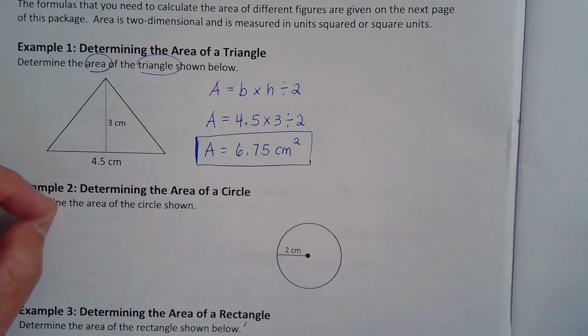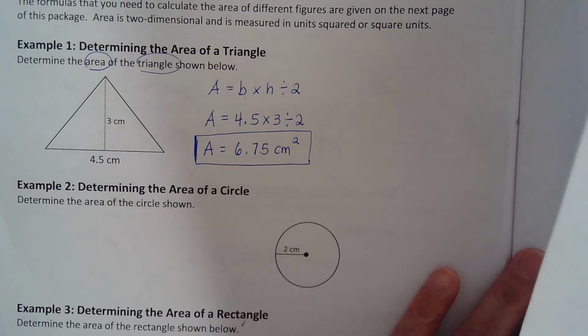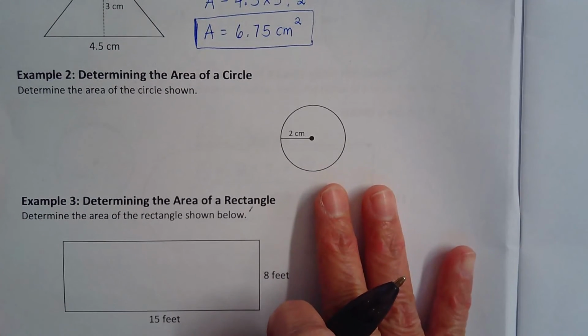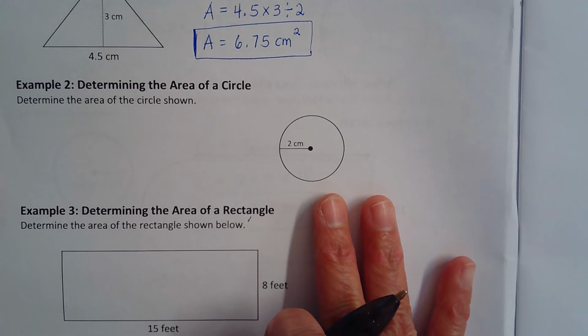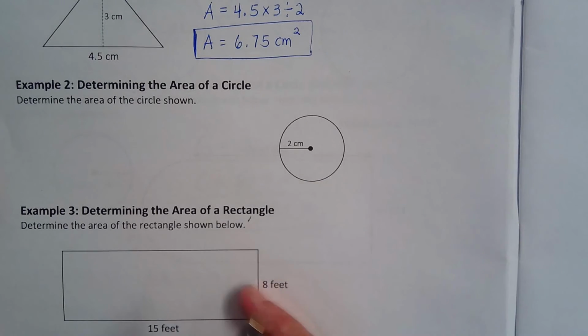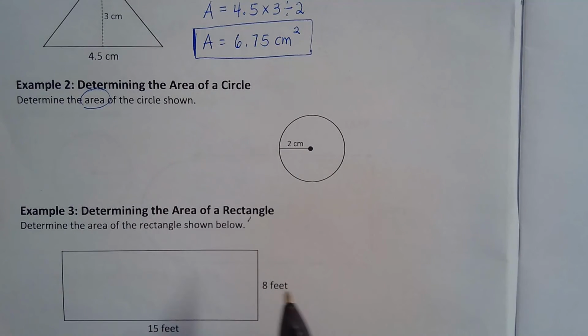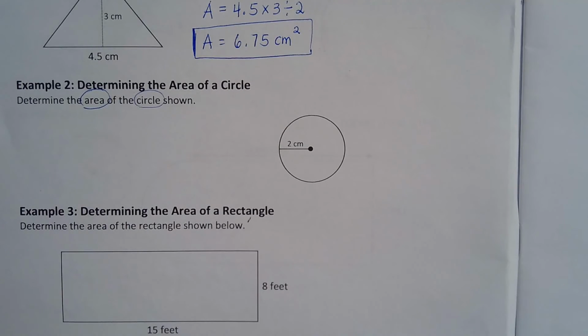Now let's take a look at example 2. Determine the area of a circle. Okay, look at this one here. I'm supposed to find the area, and what's the shape? Circle. So we have to take a look at what the appropriate formula for that is.